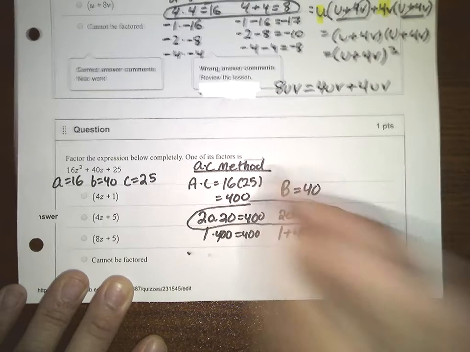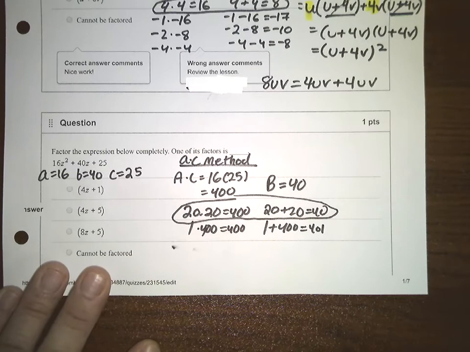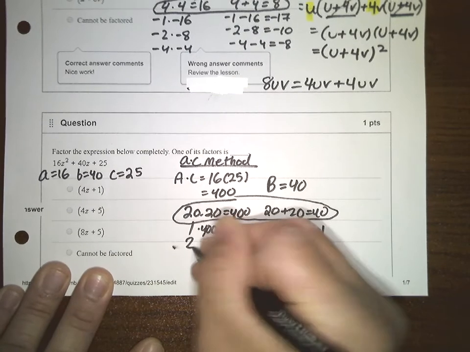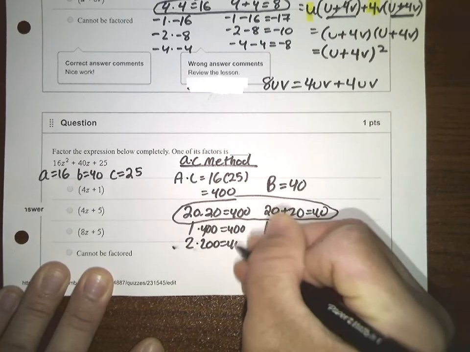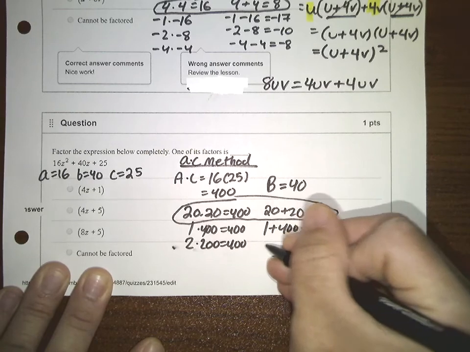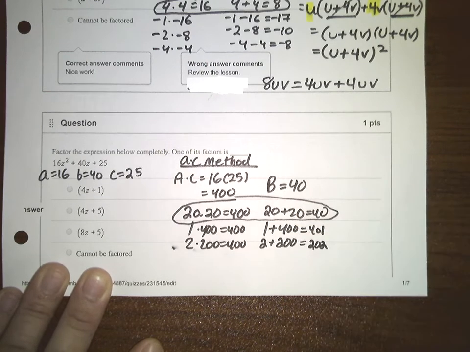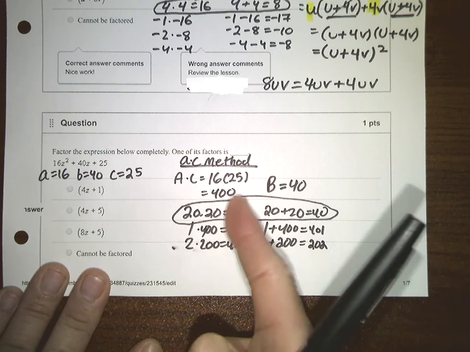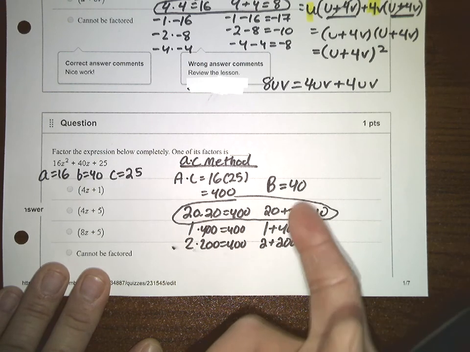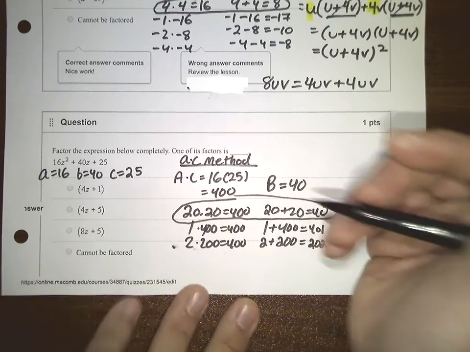I know that there's lots of other choices I could have chosen. I could have even chosen 2 times 200. That would have been 400, but it wouldn't add to 40. 2 plus 200 would be 202. All right, so I want the product to be 400, but the sum of the two numbers to be 40.